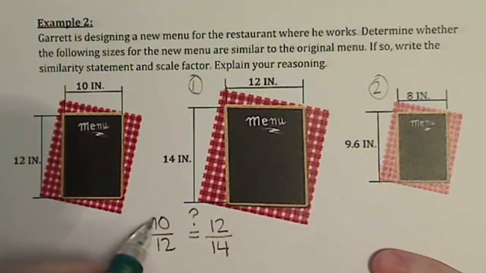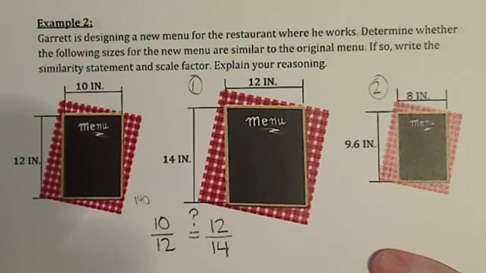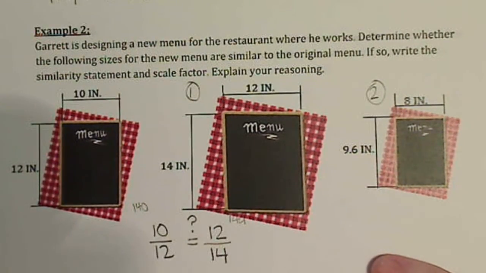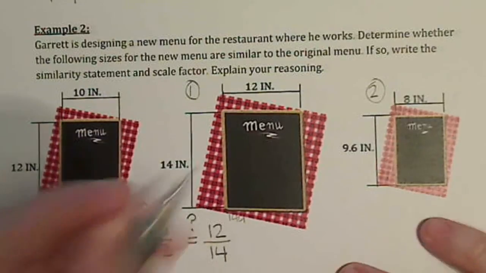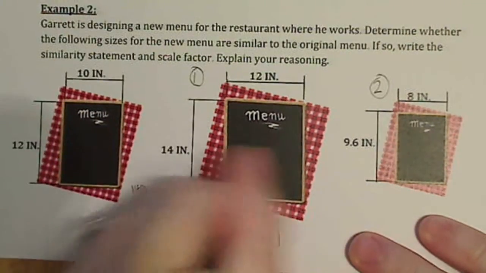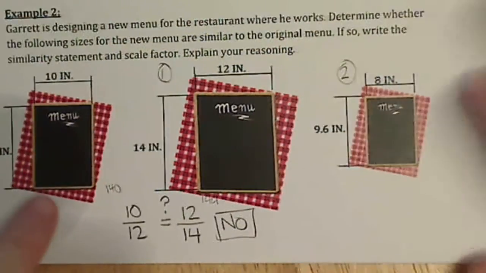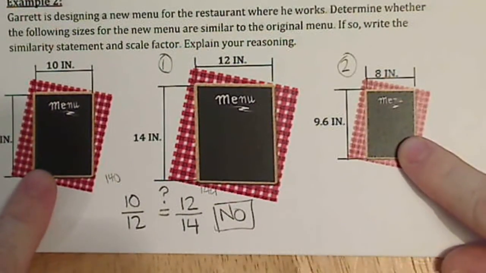Okay, so you could, is this equal? Is 140 equal to 144? Nope, those are not the same. So this is not proportional. Not this menu. Let's check the second menu before we say yes.